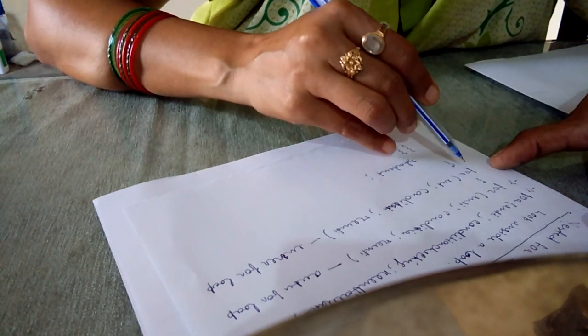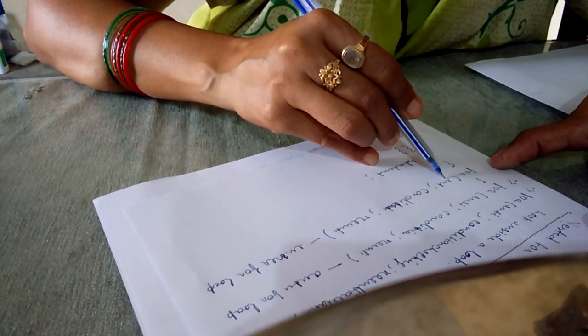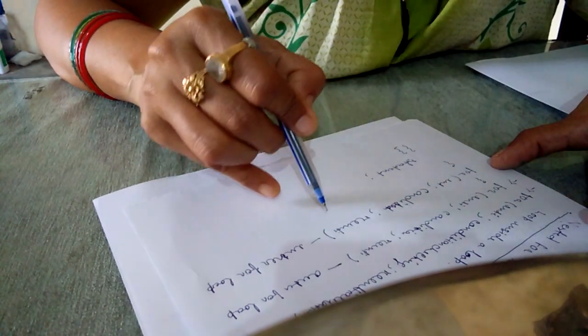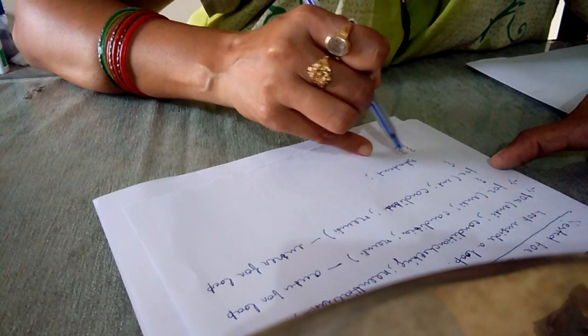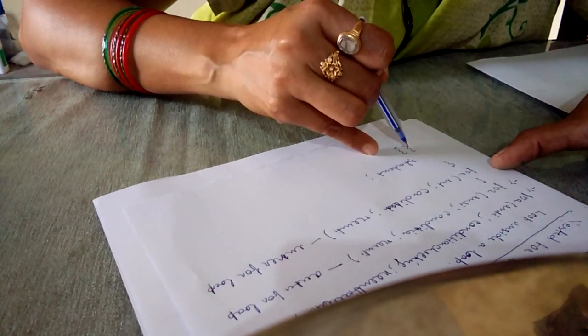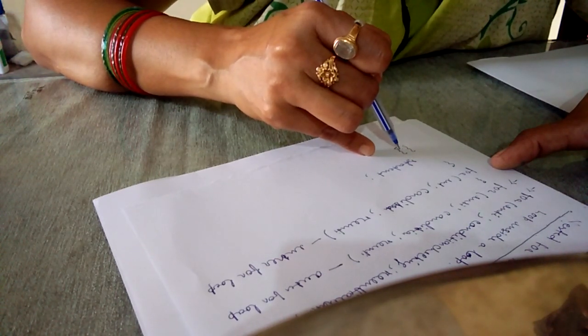Then next the inner for loop: for initialization, semicolon, condition checking, semicolon, reinitialization, bracket close, opening bracket, statements. Then this is your closing bracket of the inner loop, and this is your closing bracket of the outer loop.